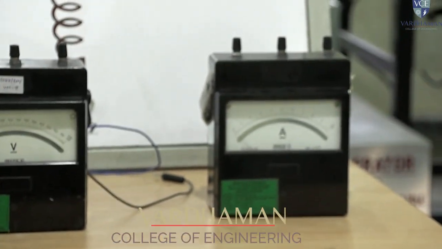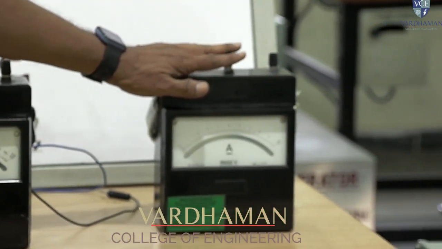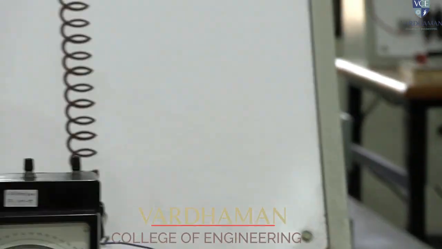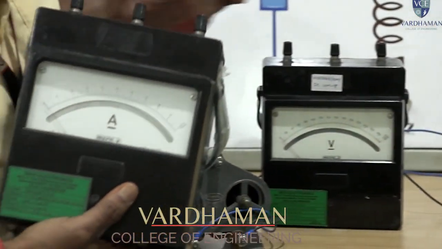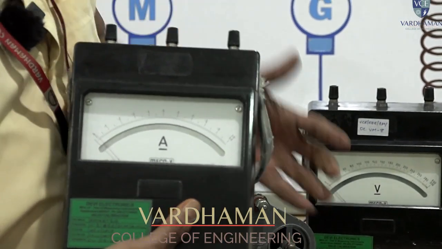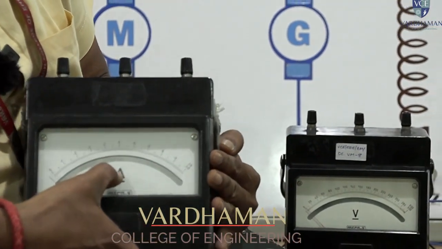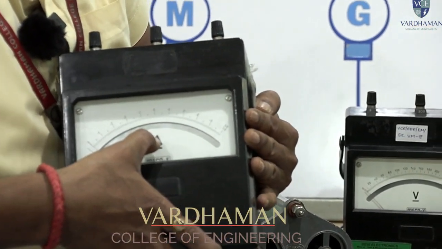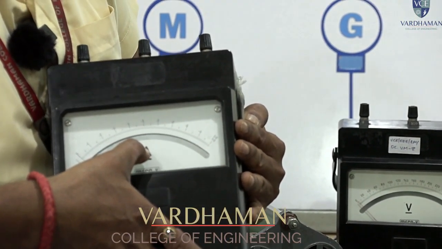And moreover, I need to know the field current which is connected to the magnetic field coil, that ranges 0 to 1 and 2. Two options are given, 0 to 1 ampere, 0 to 2. This is also a moving coil instrument, which is indicated with a line. So if the line is there, it is definitely for measurement of DC.